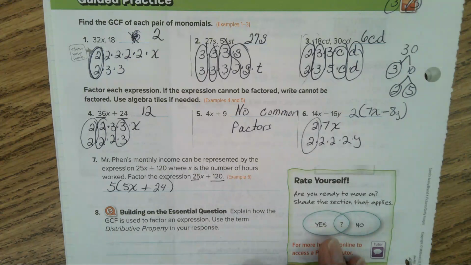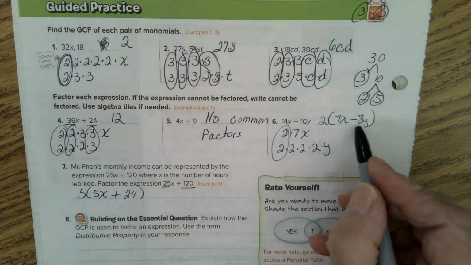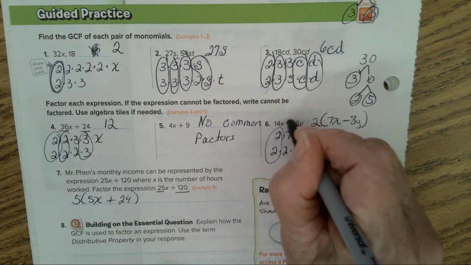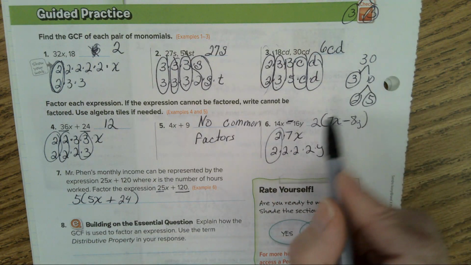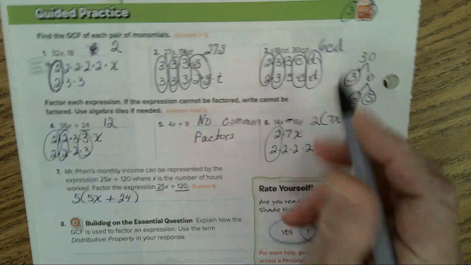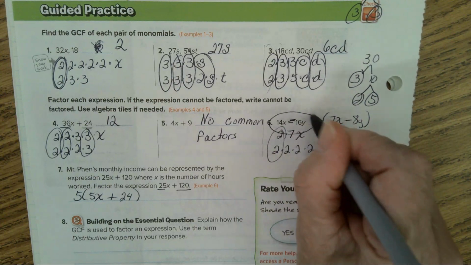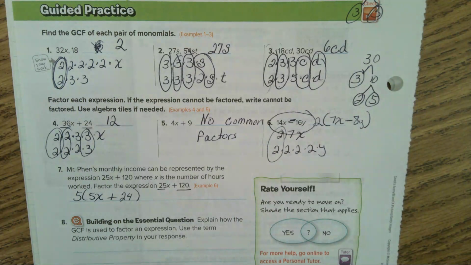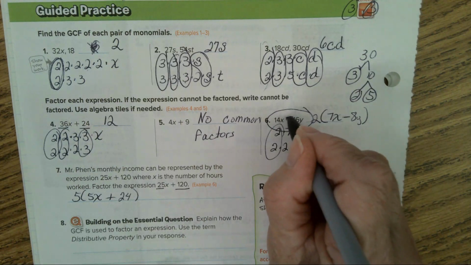Any questions? Yeah, Connor. For number 6, how did you get minus 8y? Because there's a subtraction sign here, I needed to take 2 times this, and I have to end up with 14x minus 16y. Yeah, it was the subtraction sign in there, okay?